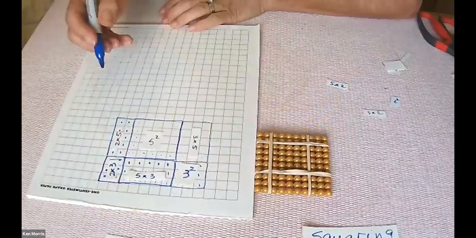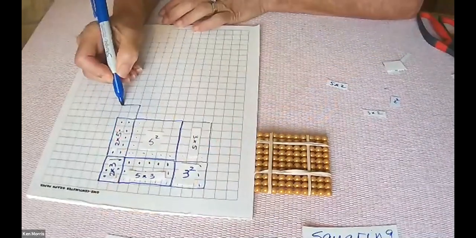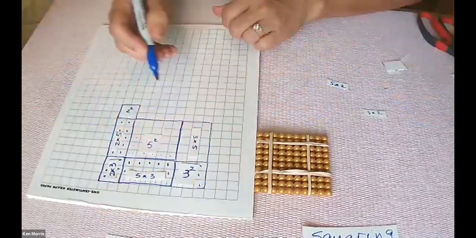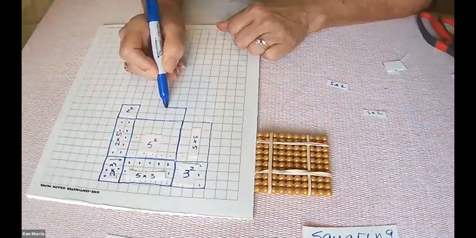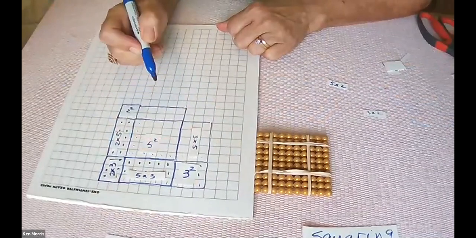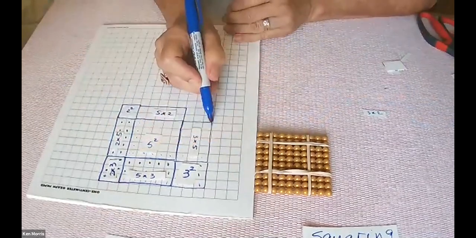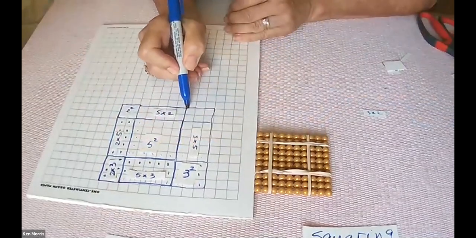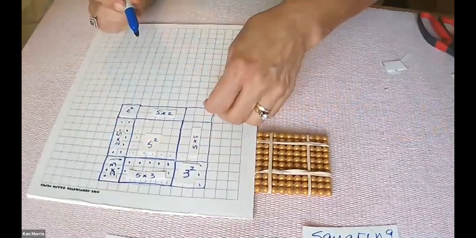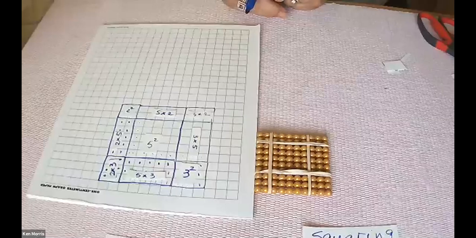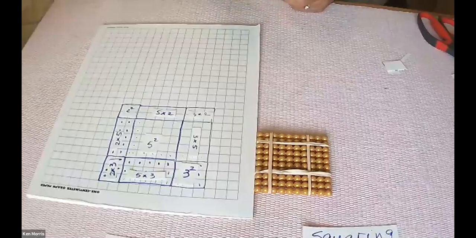And lastly, I have my 2 by 2 square up here. And then I have my 5 by 2 right here. And my 3 by 2 right there. Okay.